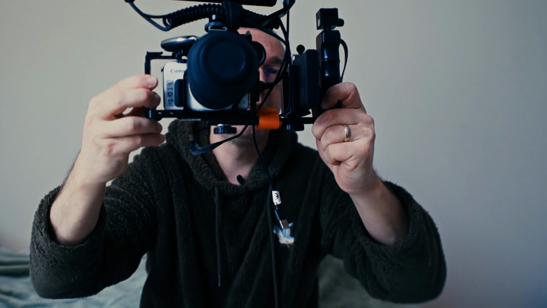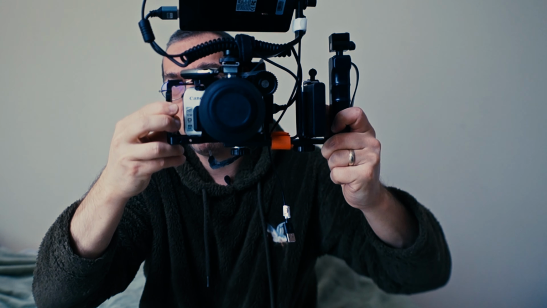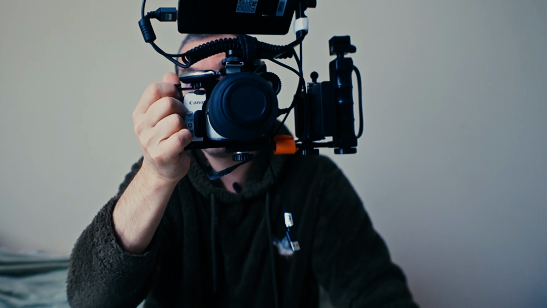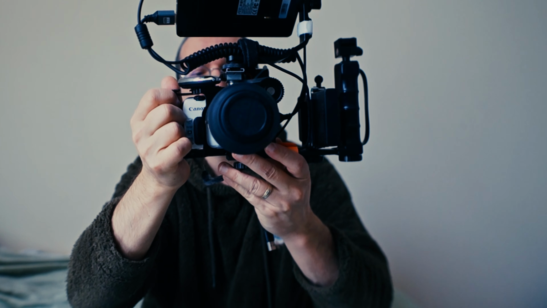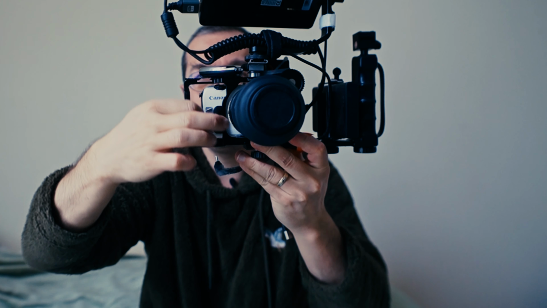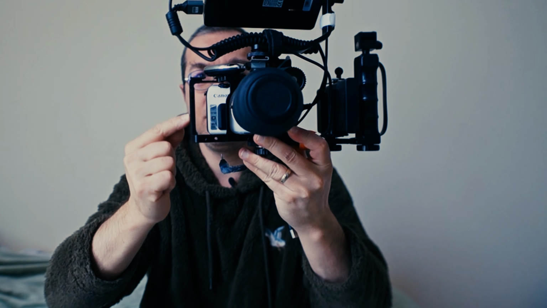What I love secondarily about this cage from SmallRig for the Sony Alpha 6600 is that it's a little bit wider. So I have here a little bit of space. But this has a very cool functionality.